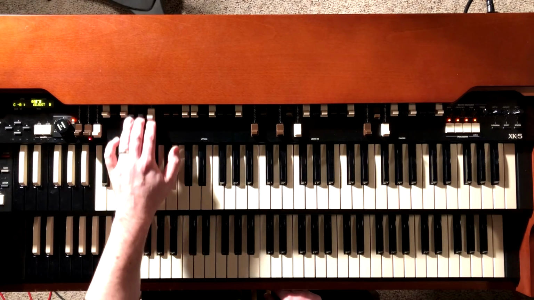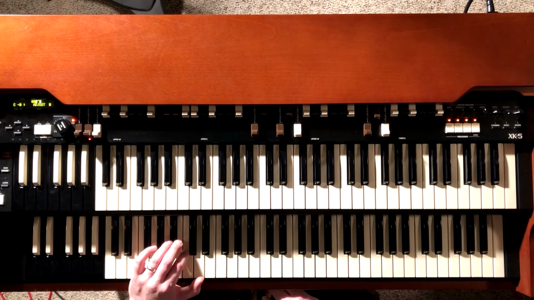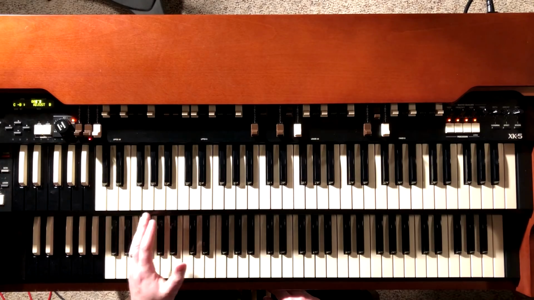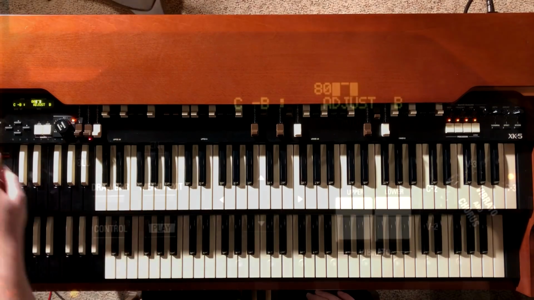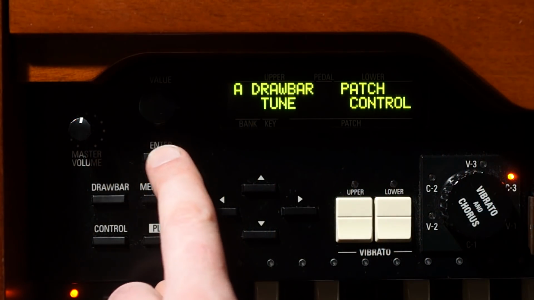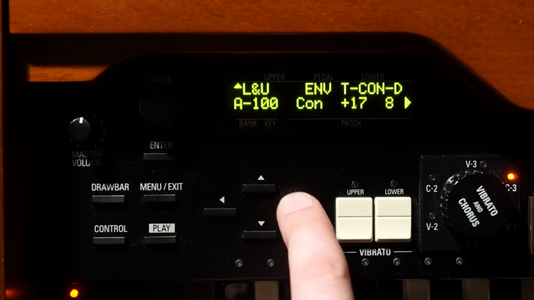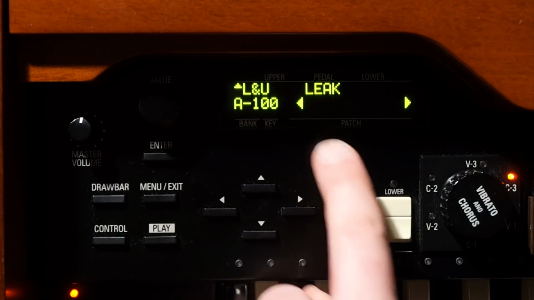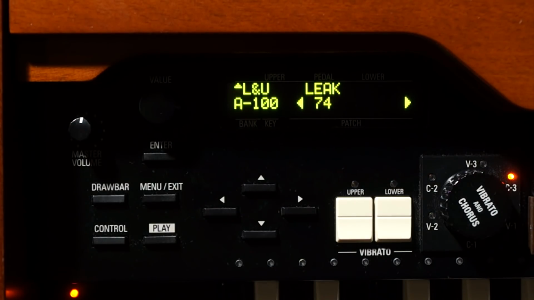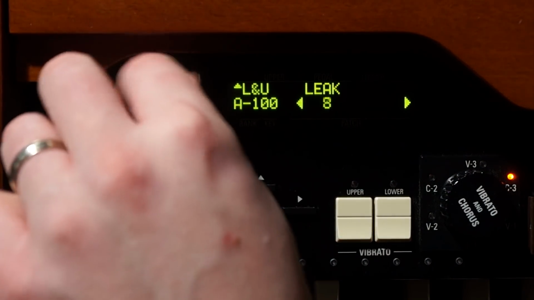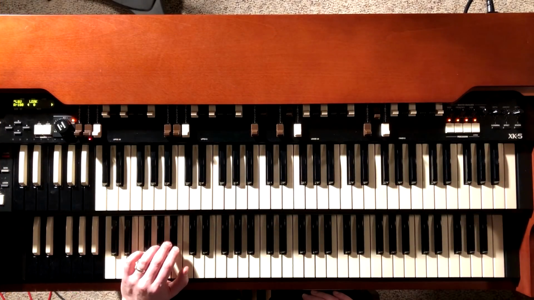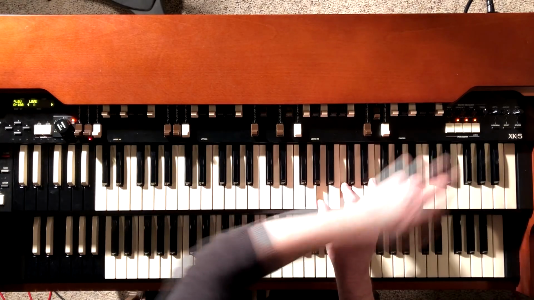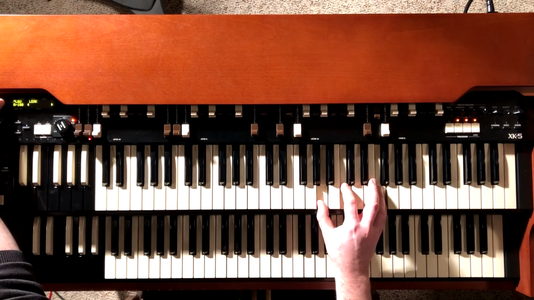And different organs, depending on their age and the quality of the components, in terms of where they were stored and such, have more leakage than others. And we can actually control how much leakage we have on the XK5 by going to Menu, pressing Enter for Drawbar, cycling over with our right button until we get to this menu here that just says Leak. I'm going to turn this all the way down and play a chord, and you'll hear a sound with barely any leakage in it. And it sounds fine, but watch what happens when I turn this up.